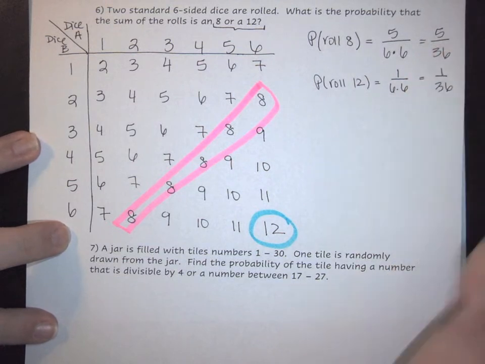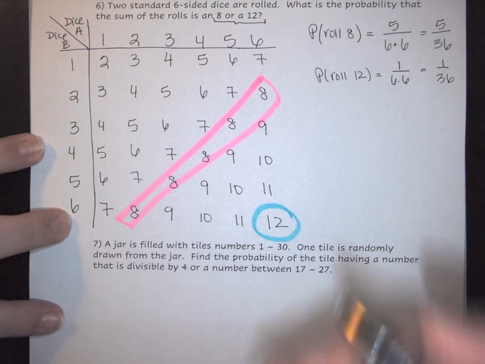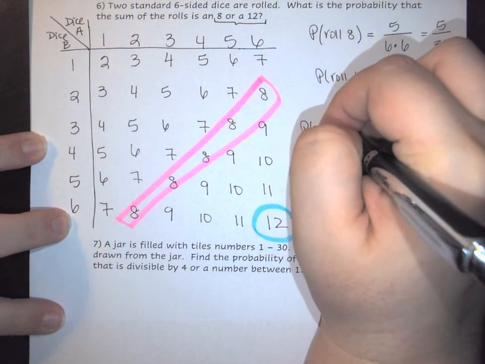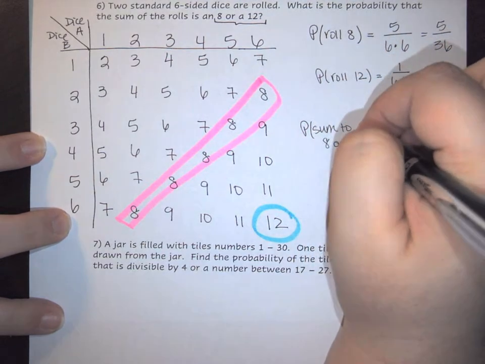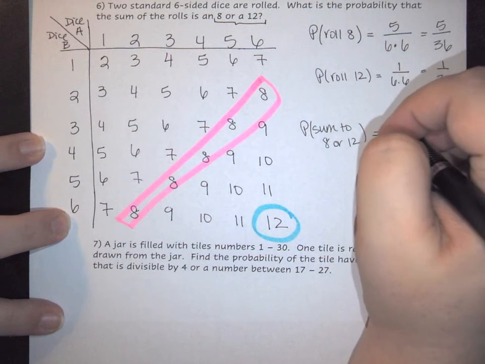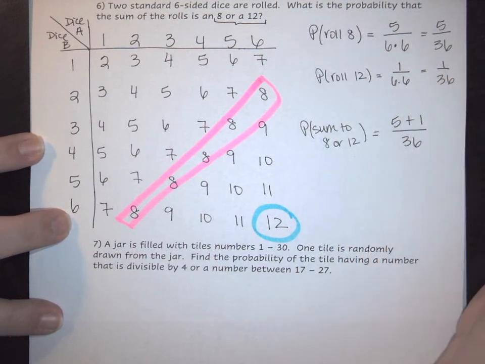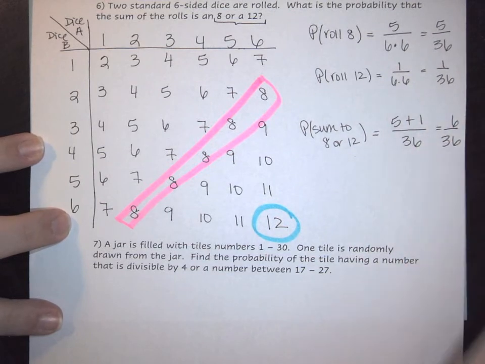which is going to be 1 over my 36. And so in this instance, what we would have is that the probability that you're going to sum to 8 or 12 is going to be 5 plus 1 over my 36. 5 plus 1 gives me 6 over 36.